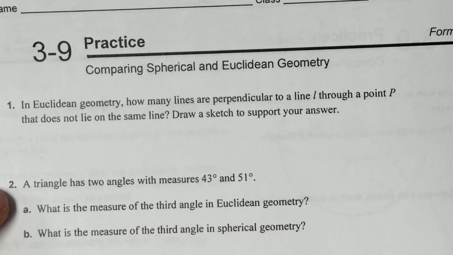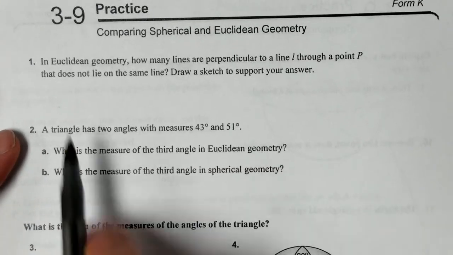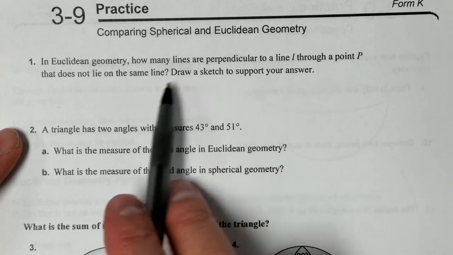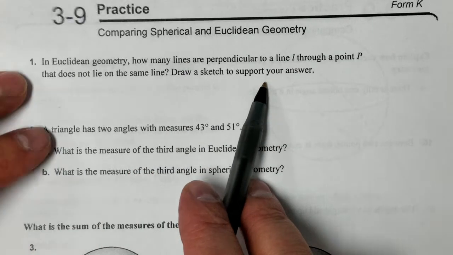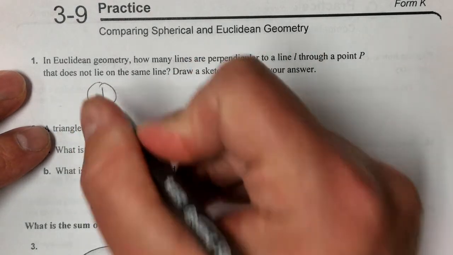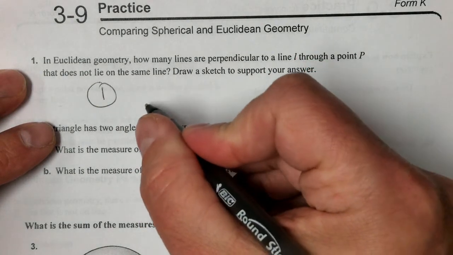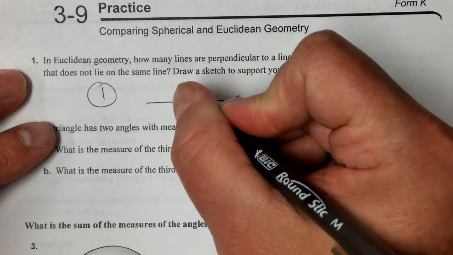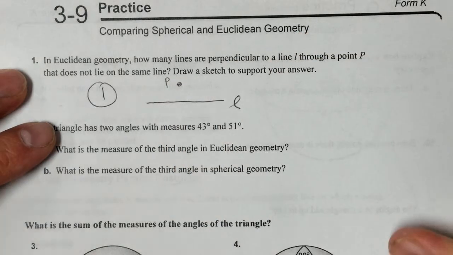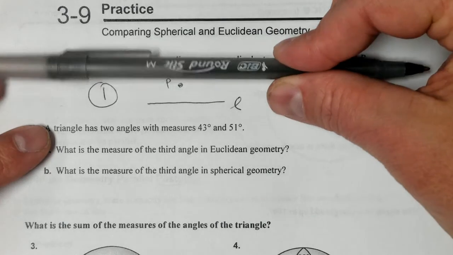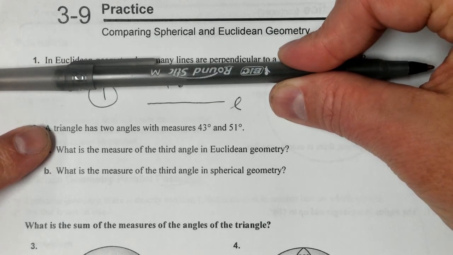Okay, so now we're done with that side. So now we're on the form K. In Euclidean geometry, how many lines are perpendicular? There's only one. An example of that would be, say we have this line, which is L, and we have a random point P. Remember earlier we talked about there's only one that's parallel to it, which would be this way.